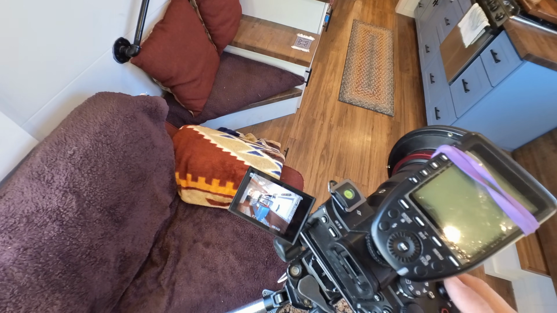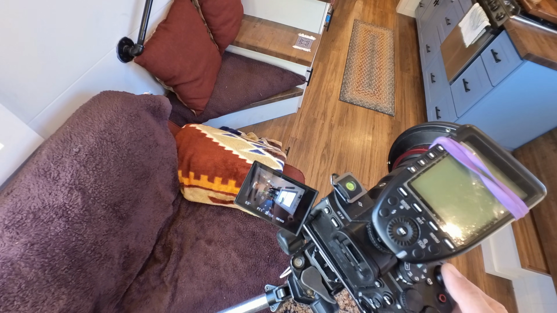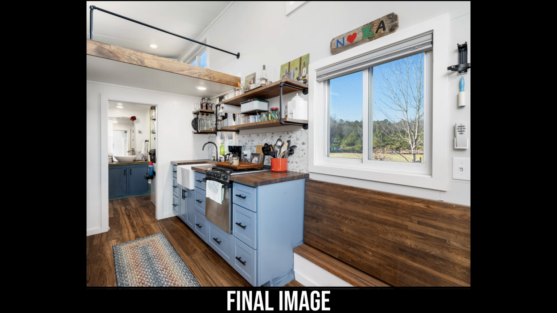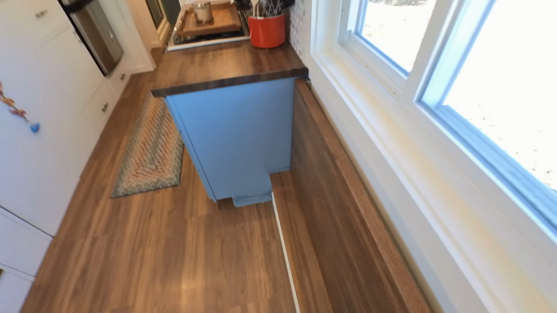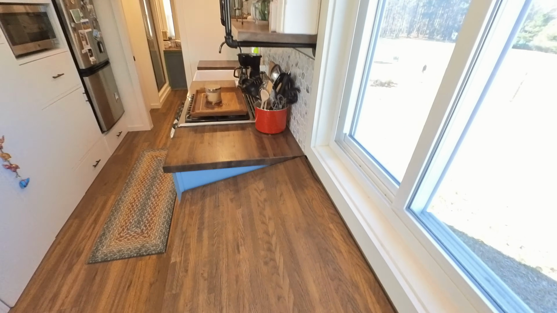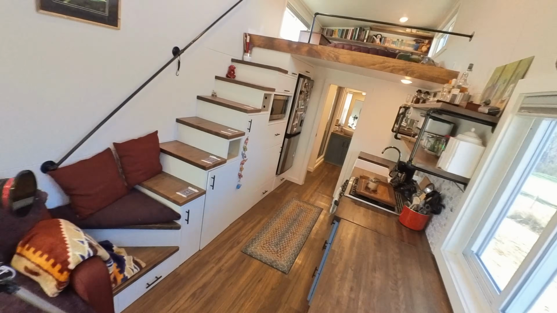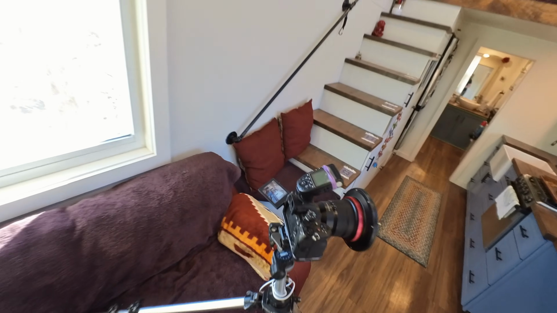Back to the 5-stop bracket. There we go. Now I'm not going to move the camera because this table right here flips up, and it's a big selling feature that they already told me about. So I'm going to pop this up, but I wanted to wait till last in case I couldn't get it back down, because that does happen occasionally.